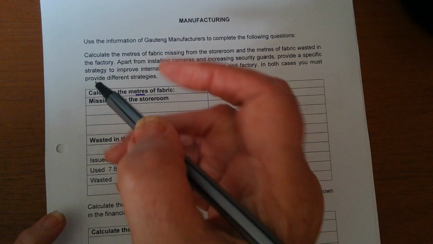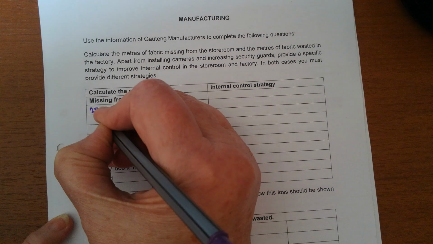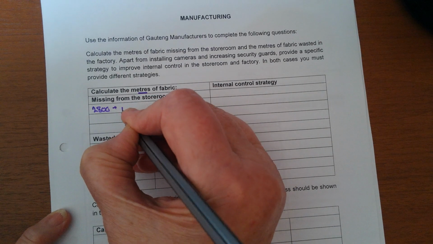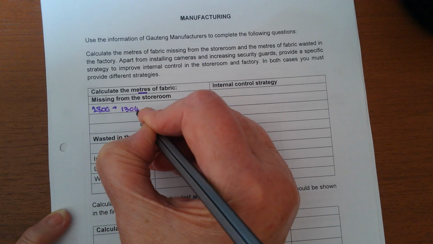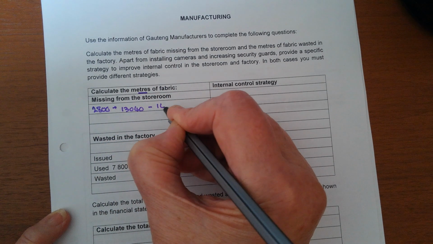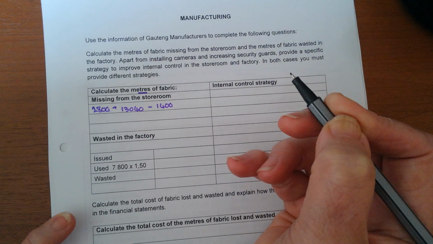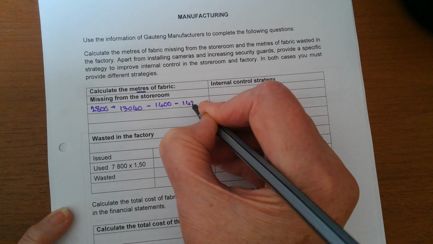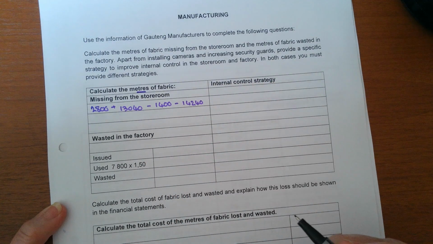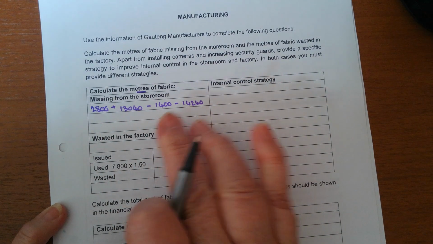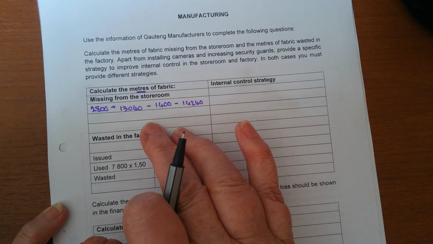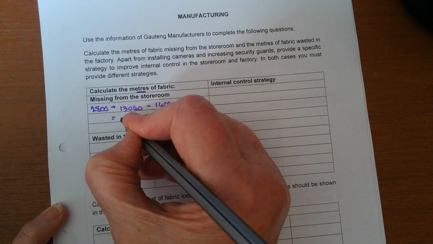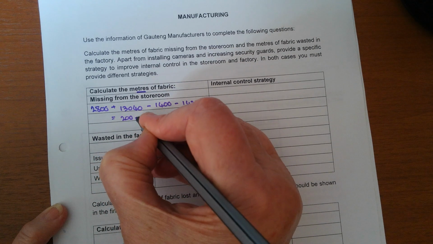So it means I must take the 2,800 opening balance plus the material purchased minus the 1,400 at the end of the year minus the amount that was issued to the factory. And if there was no wastage, there should not be any meters that was lost. In this case, there was 200 meters lost.